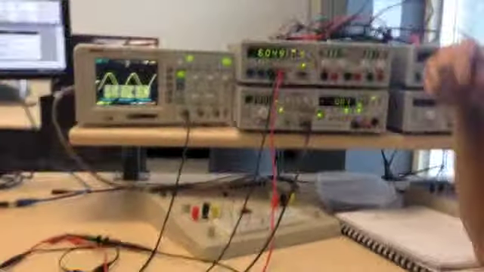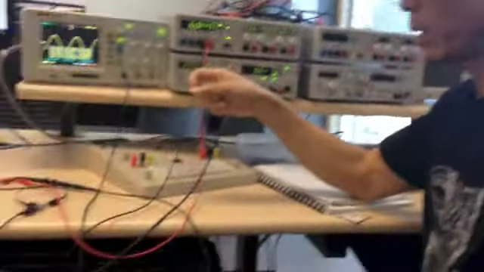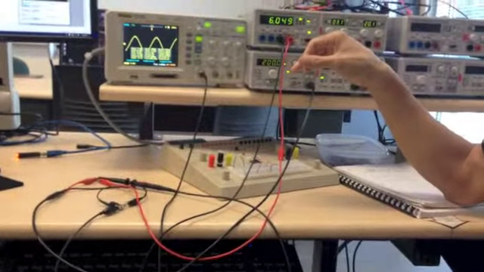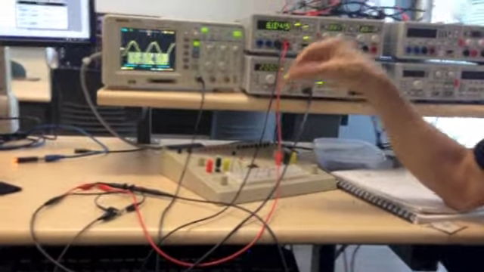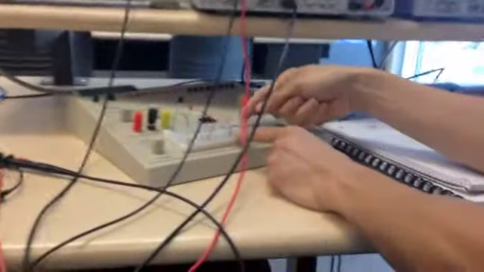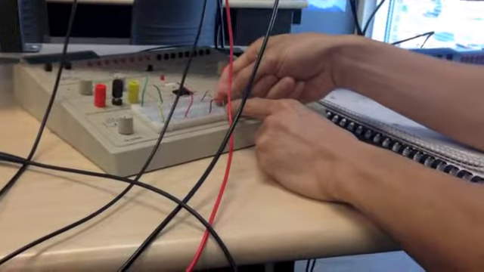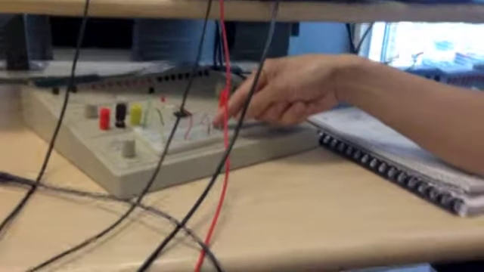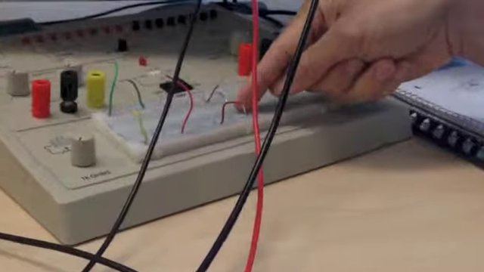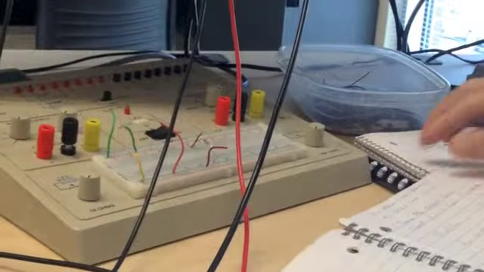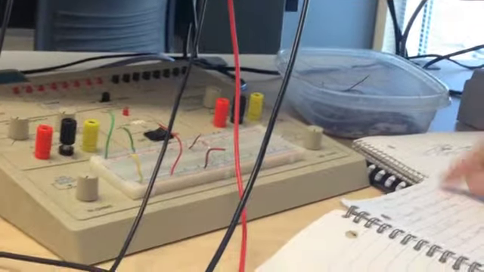After that, I'm going to disconnect V in and connect our cables to get a reading of the voltage drop across R2, which is 1.5 kilo ohms, and I measured it to be 1.477 kilo ohms.